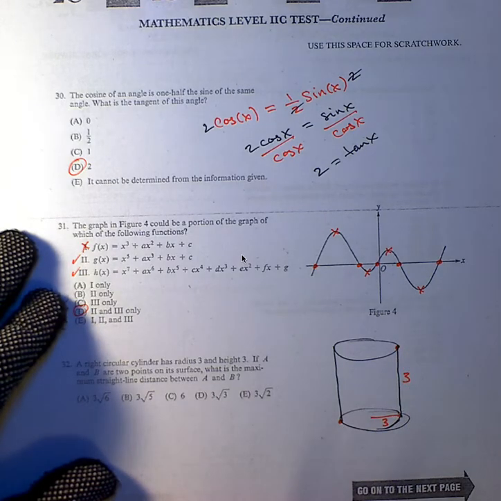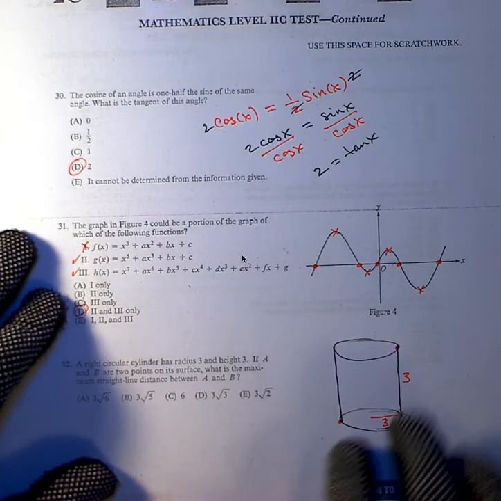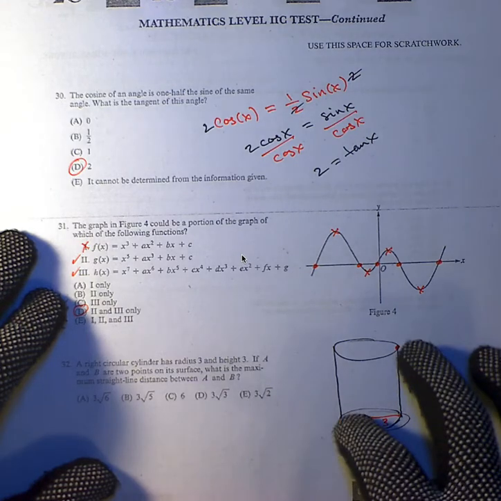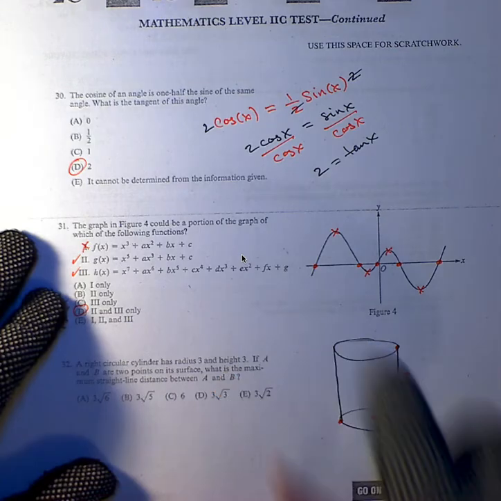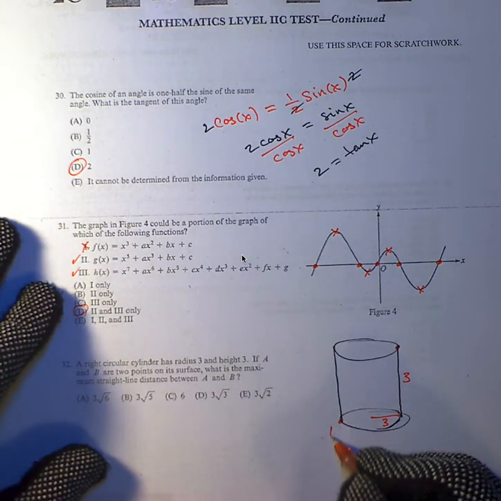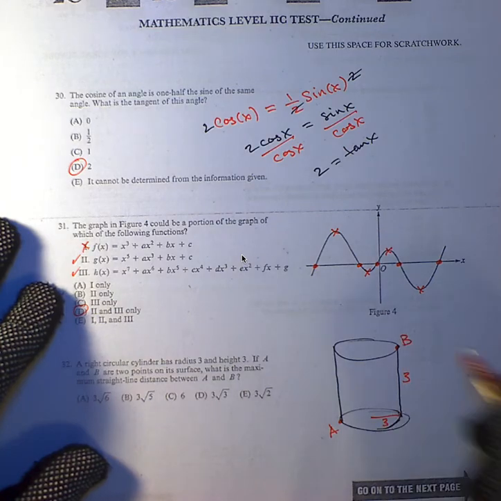Okay, so they say that A and B are points on the surface of the cylinder as far apart as possible, so that they're there and there, or they're there and there. And the analysis and the answer is the same, so I'll just have them where I have them right now, which is with A being here and B being there.